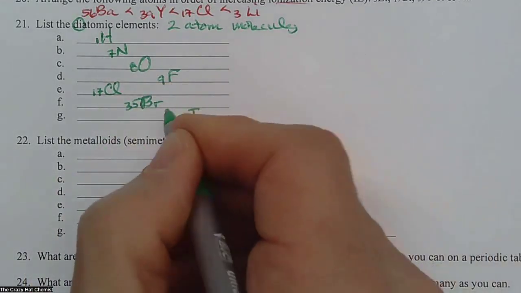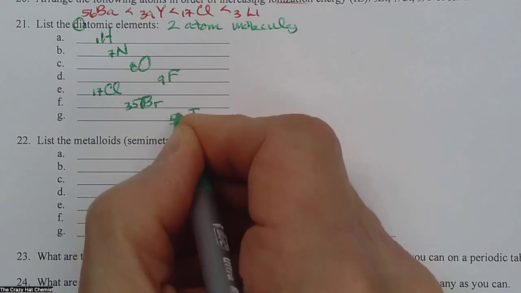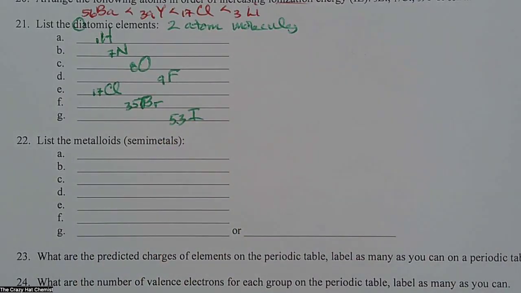And then iodine is number 53. Okay, those are the 7 diatomic elements. Okay, perfect. All right, and the next question is, what list the metalloids or the semimetals?